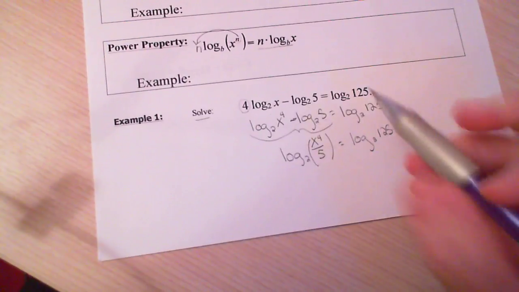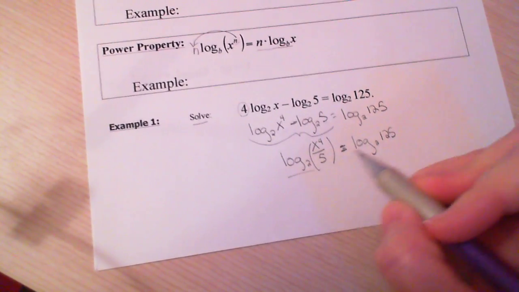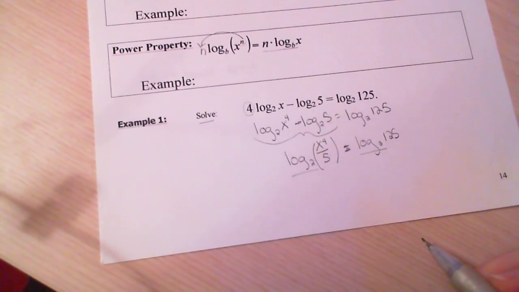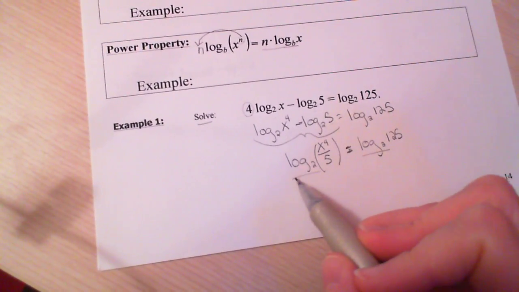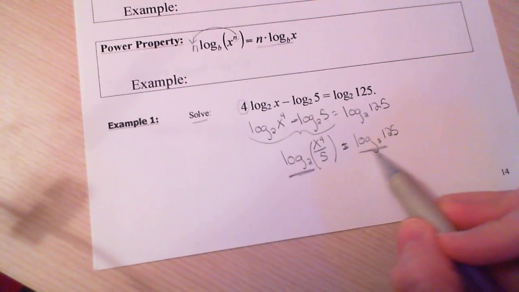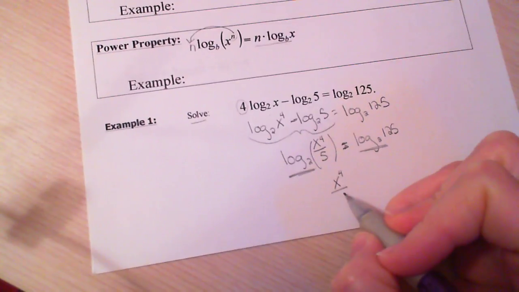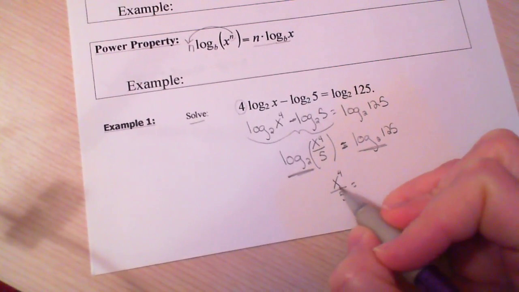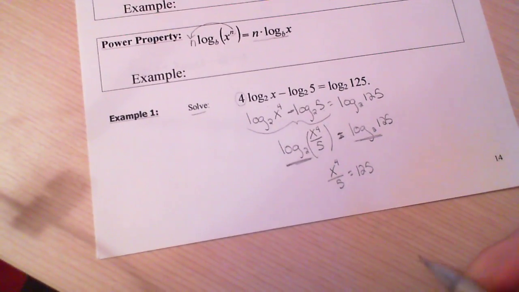Now I have that great situation where I have an equal sign, log base 2 on both sides. So if all of this is equal to all of this, and we know log base 2 has to be equal to log base 2, then I can ignore my logs and say x to the 4th over 5 equals 125.